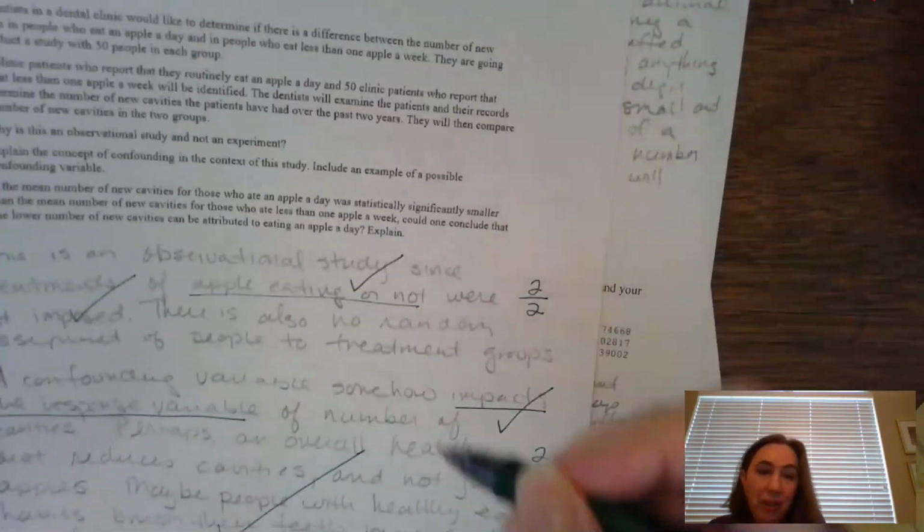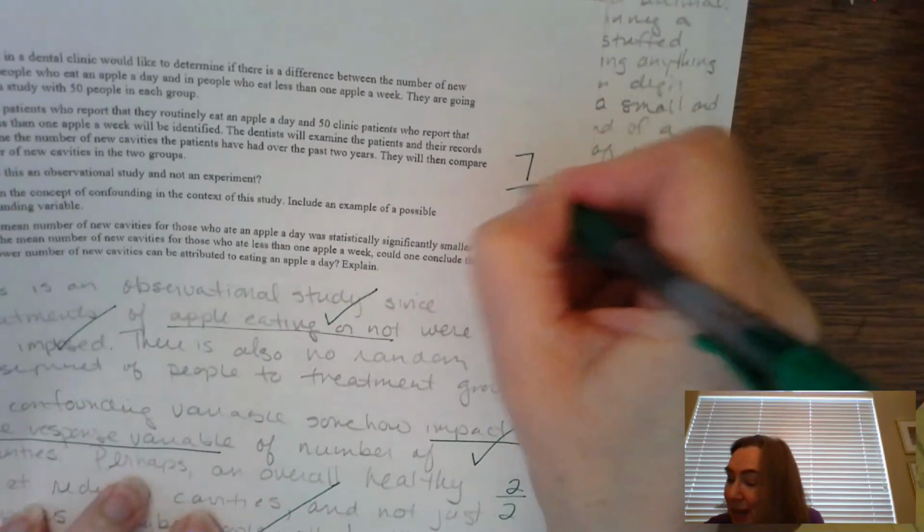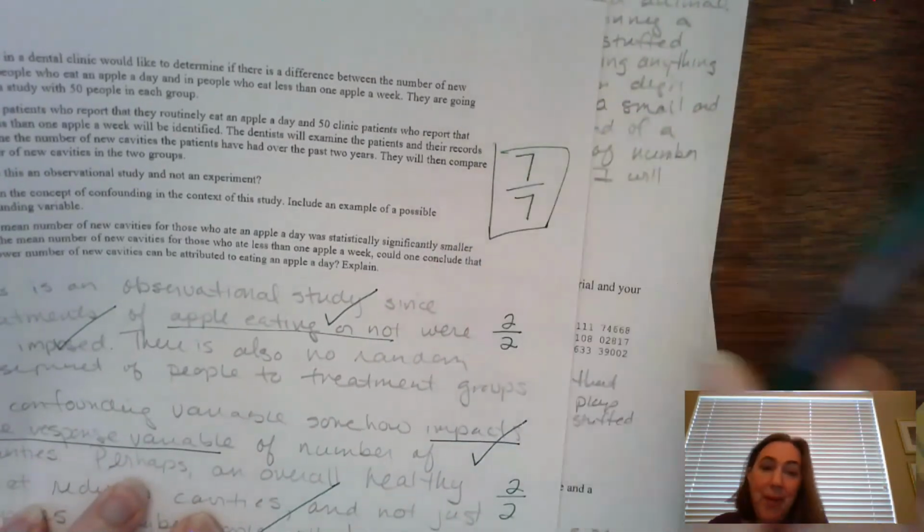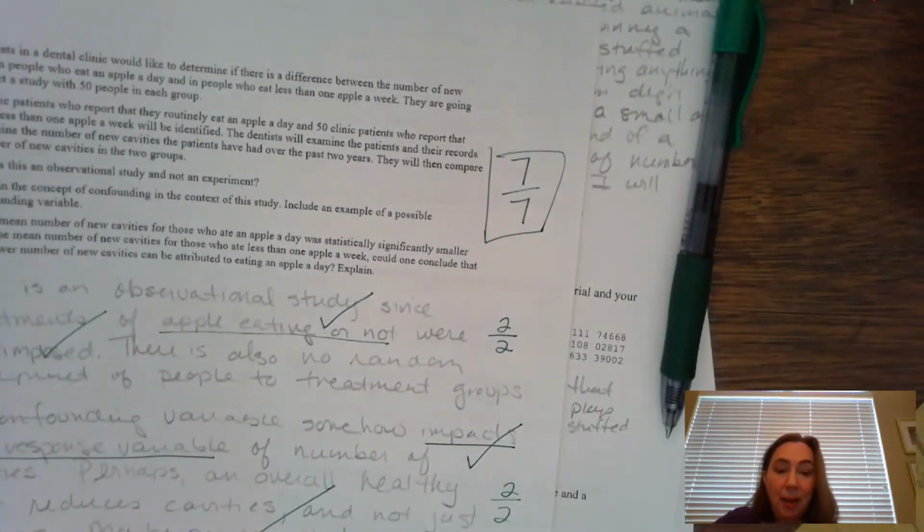All right, so in this particular problem, there are 7 points. My person, which was me, got 7 out of 7 for this particular problem, and that concludes this particular grading experience.